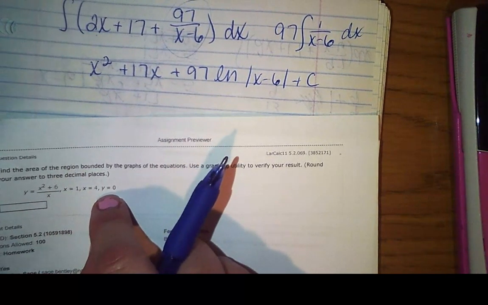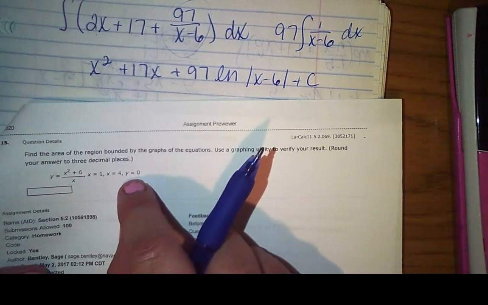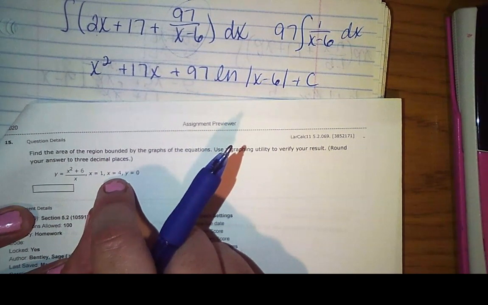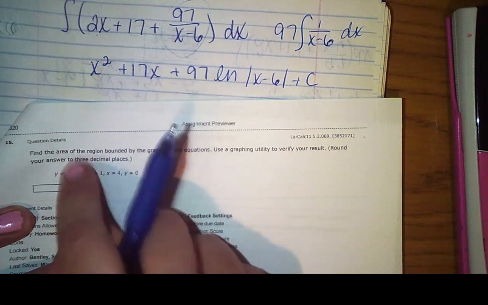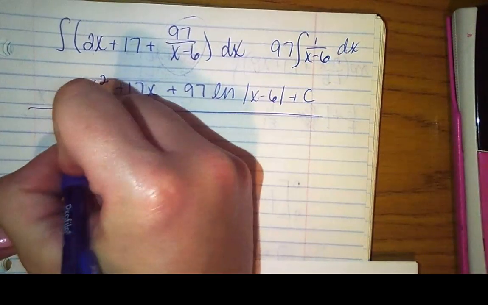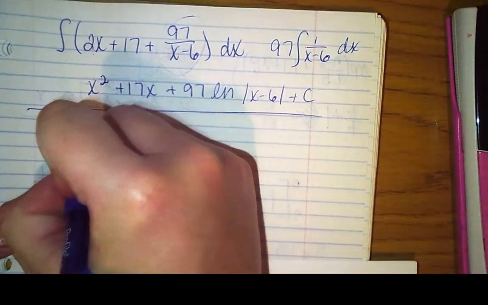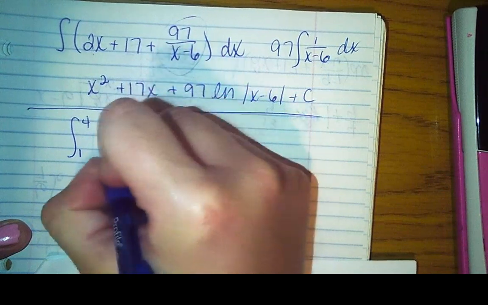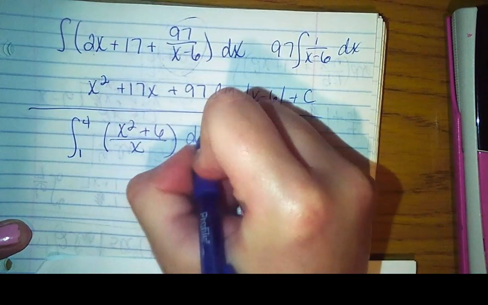All right, so y equals 0 just means I'm going to chop off everything underneath the x-axis. That means my limits of integration are from 1 to 4. And then my integrand is x squared plus 6 over x. So what I have is the integral from 1 to 4 of (x squared plus 6) over x dx.